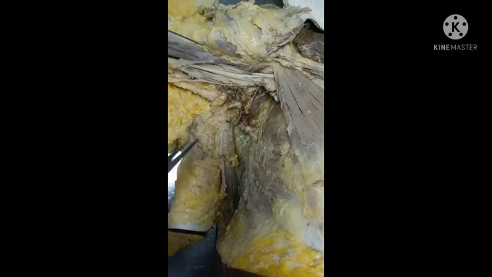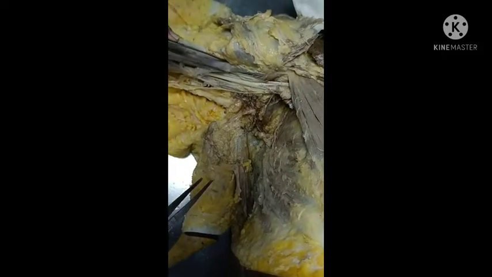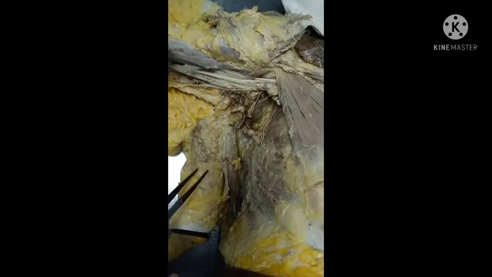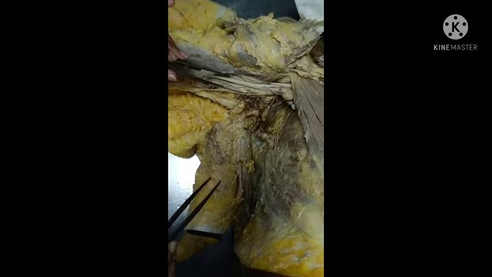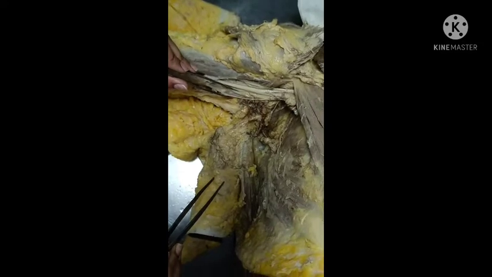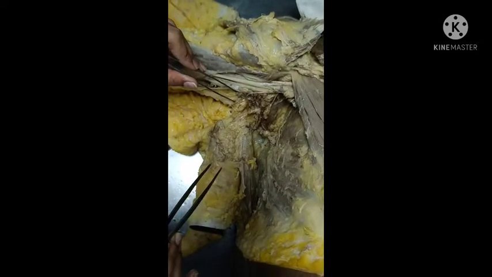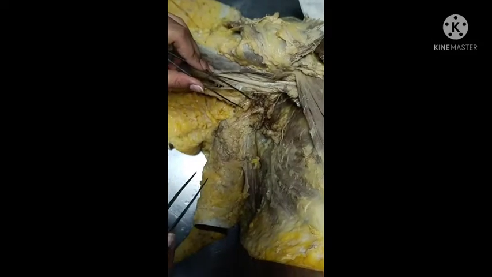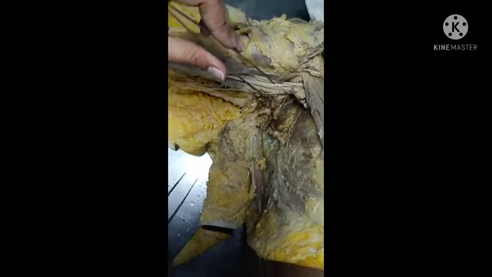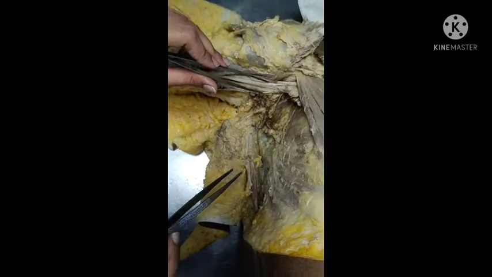The second branch is anterior circumflex humeral artery. It is the small branch arising from the third part of the axillary artery at the lower border of the subscapularis. It passes in front of the surgical neck of the humerus and supplies the head of the humerus and shoulder joint. And the third branch is posterior circumflex humeral artery.